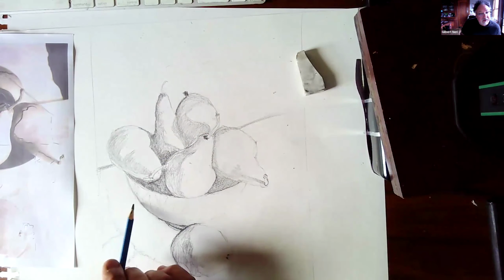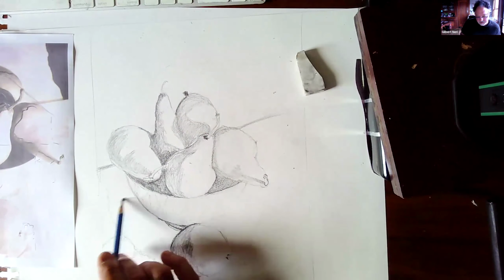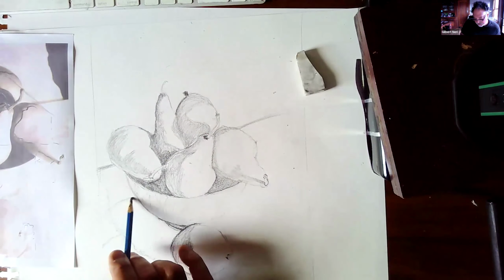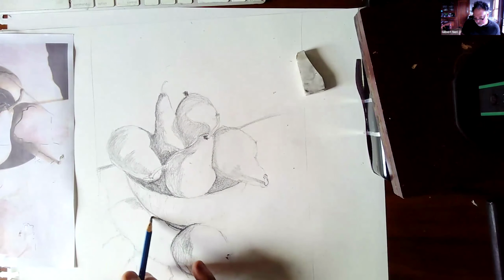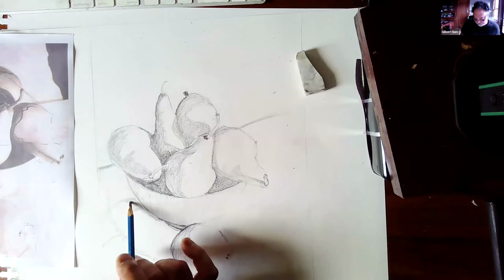It anchors it in the actual page. So what I want to do here is there's also a bit of a heavier shadow. It looks like there's some kind of multiple light source, and so I can kind of fill this in here too. Now I'm going to go back into this bowl because the bowl is not the way I really want it right now.